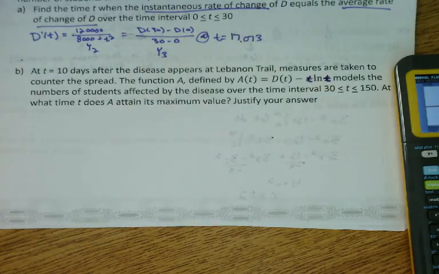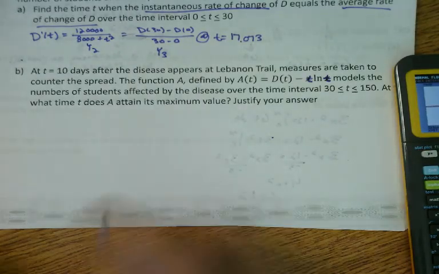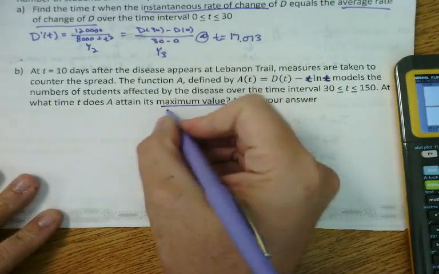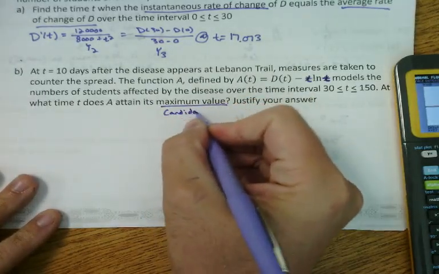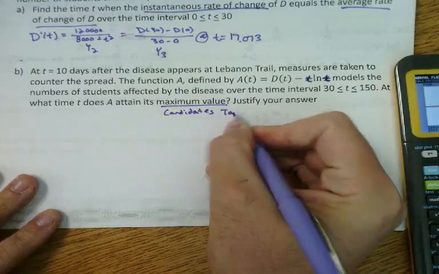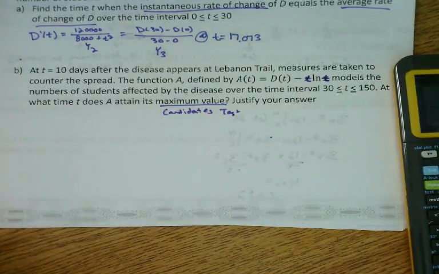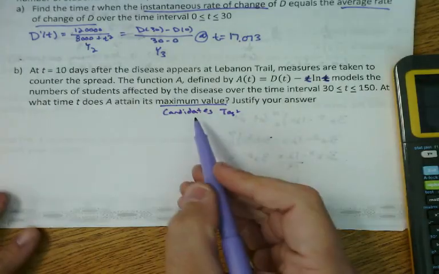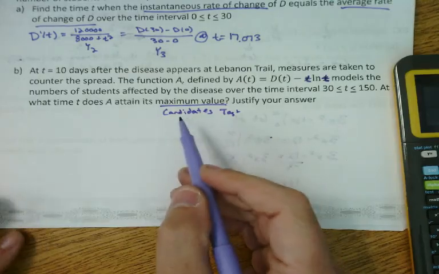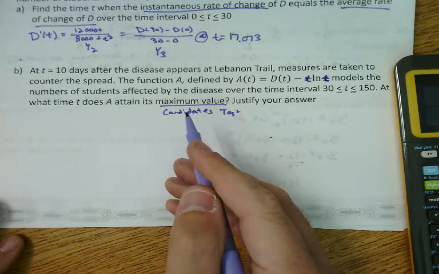So, maximum value means we need the candidates test. Very good, class. Okay, since we need the candidates test here, I need the endpoints and the critical points.